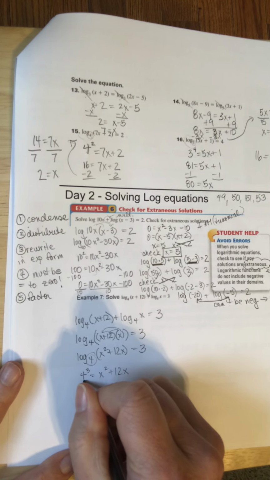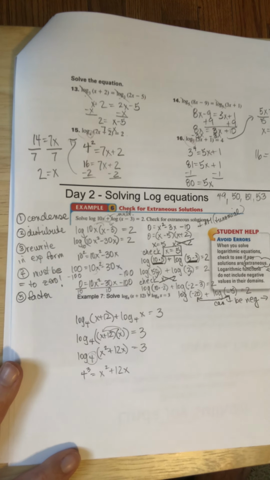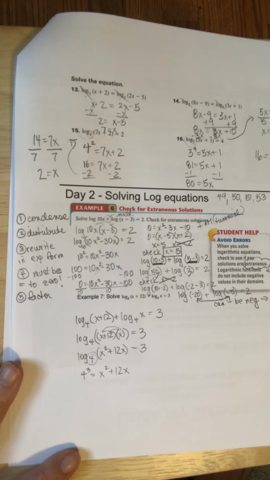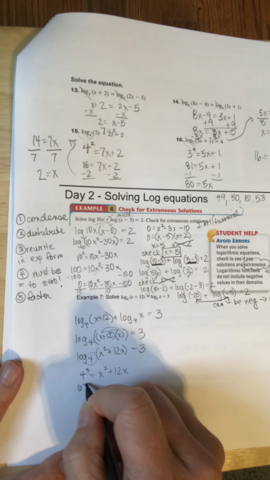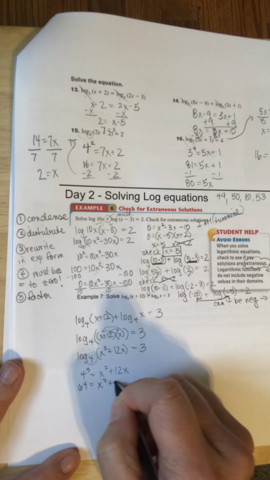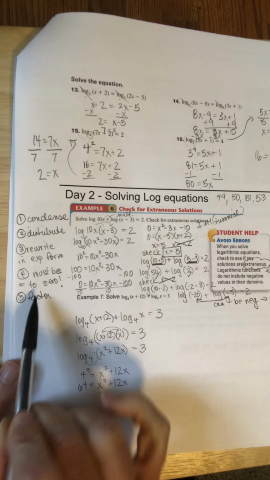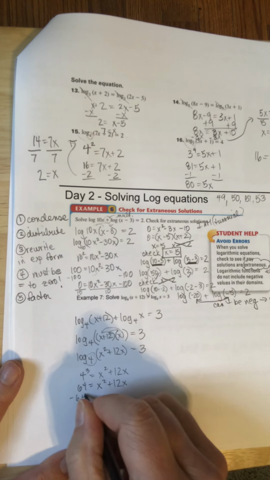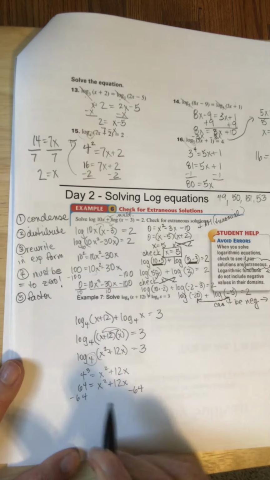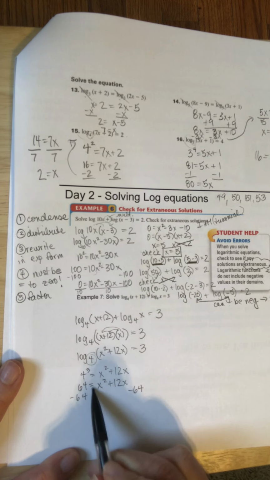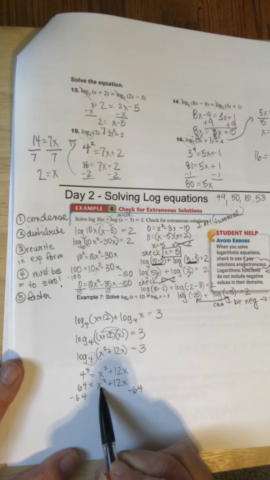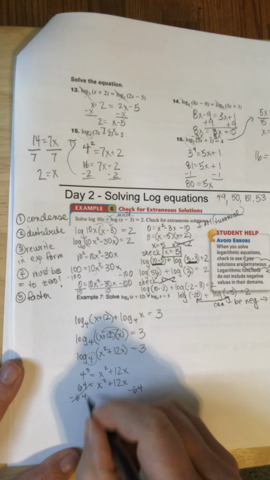So now, 4 to the third power. Well, what's 4 to the third power? 4 times 4 is 16. That's 64. Okay, then I'm going to get it equal to 0, so I'm going to subtract the 64. I'm not going to subtract the x squared and the 12x because I always want my x squared to be positive.